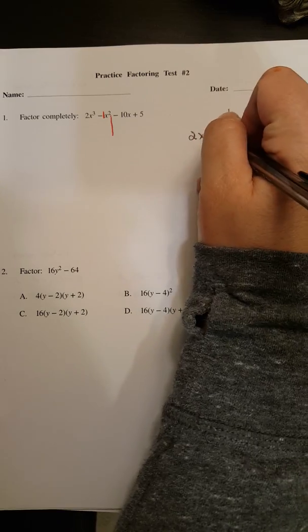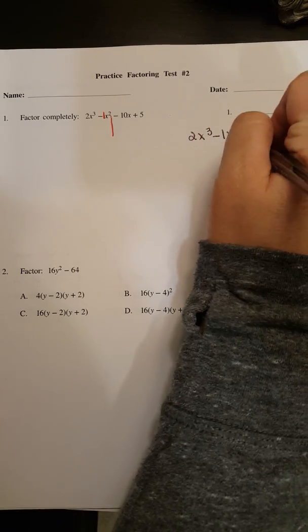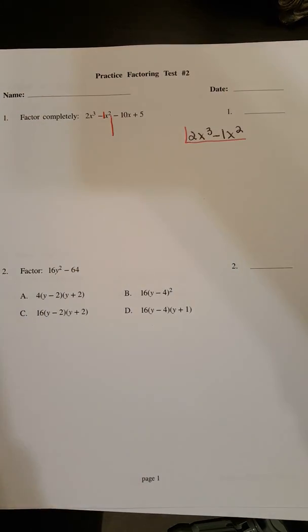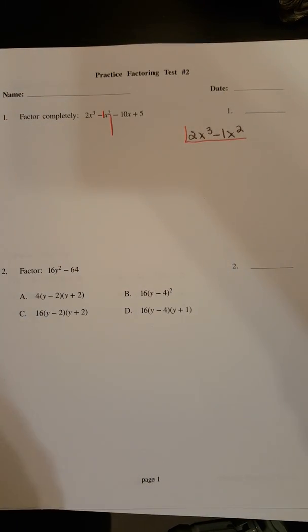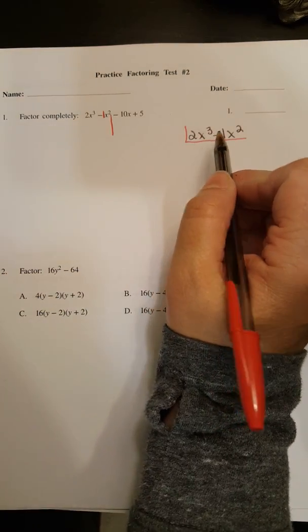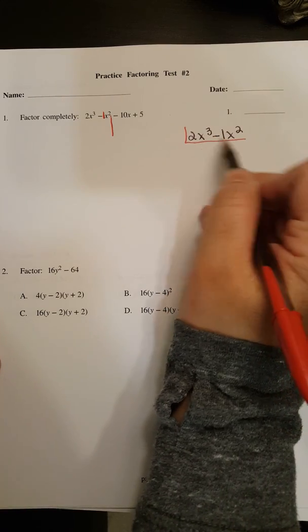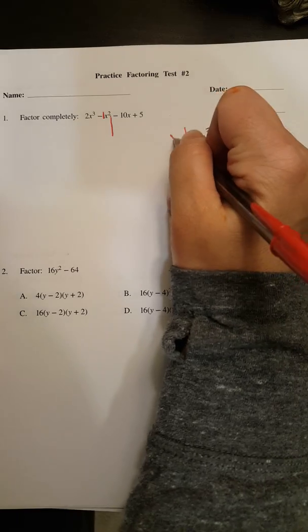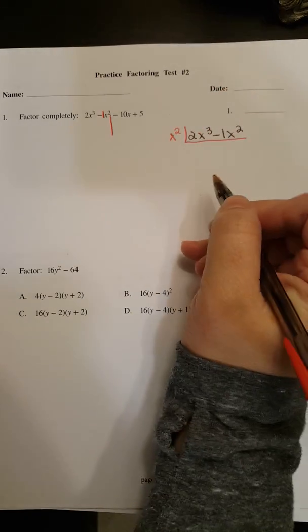So I'm going to start with my 2x to the third minus 1x squared. And with that, there's no numbers that they have in common. The only number you could divide both of them by is just 1. But they do have some variables in common. And when you look at the variables, you have to look at the lowest exponent. So our lowest exponent of x is 2. So we're going to take out x to the second power.